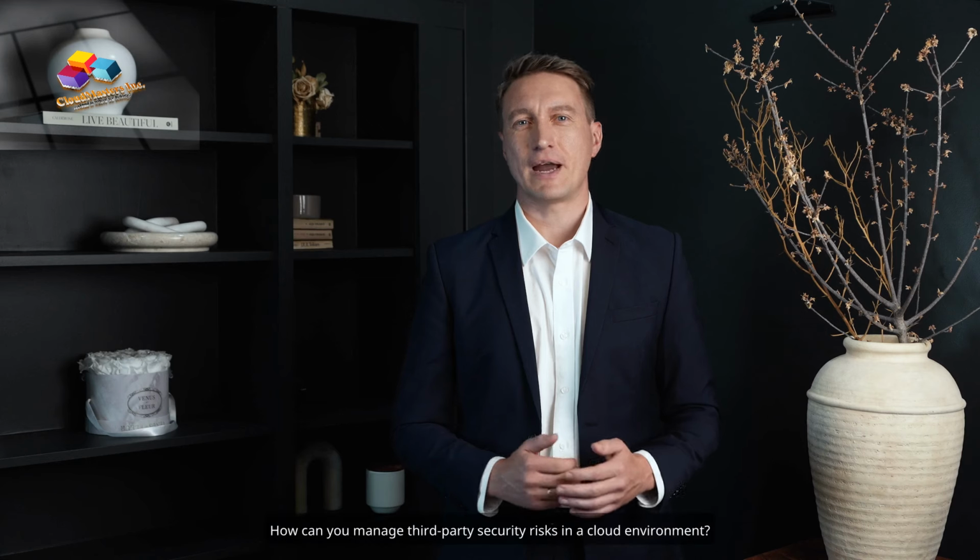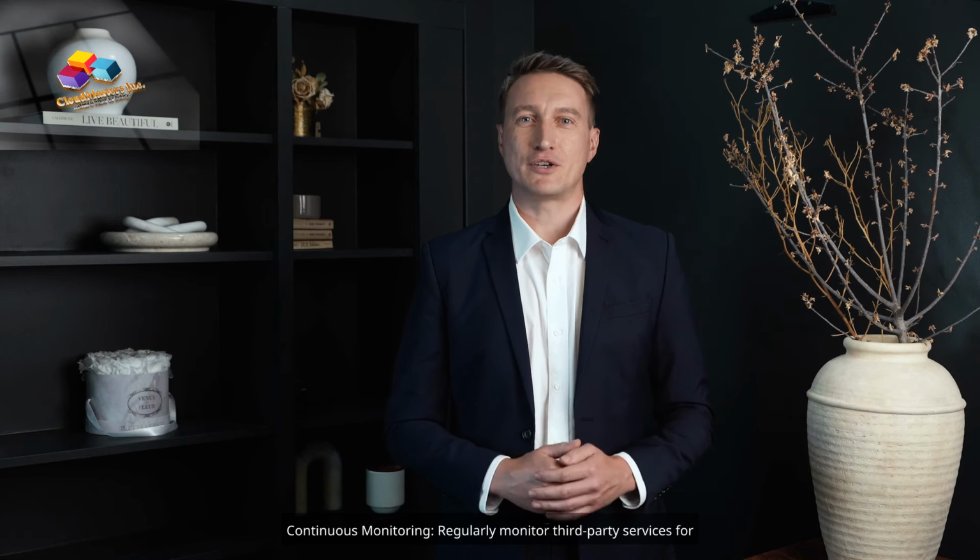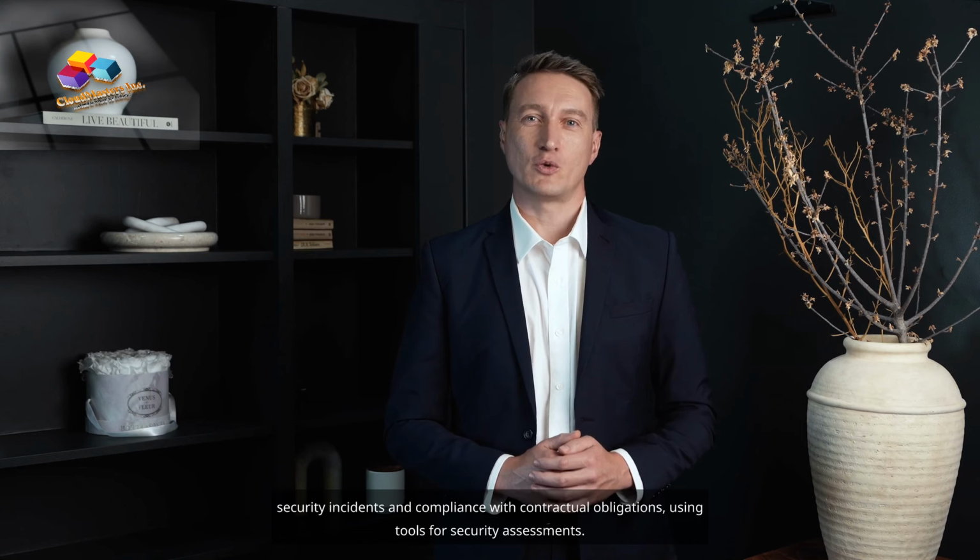Question 14. How can you manage third-party security risks in a cloud environment? Answer. Managing third-party risks includes due diligence. Conduct thorough security assessments of third-party vendors to evaluate their security posture, practices, and compliance certifications. Contractual agreements. Establish clear security expectations in contracts, including service-level agreements, SLAs, that outline security responsibilities. Continuous monitoring. Regularly monitor third-party services for security incidents and compliance with contractual obligations using tools for security assessments.